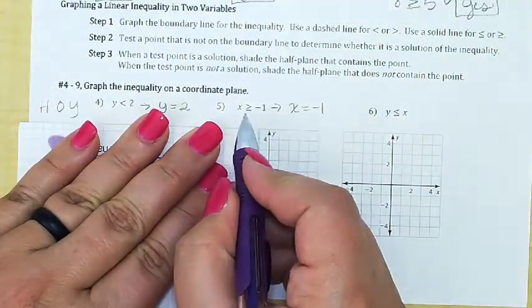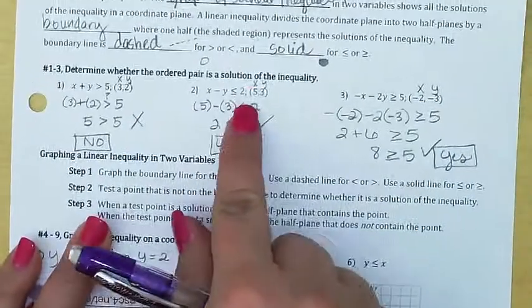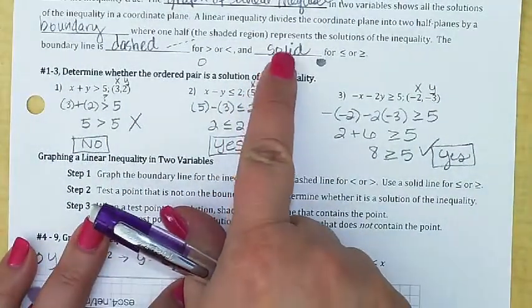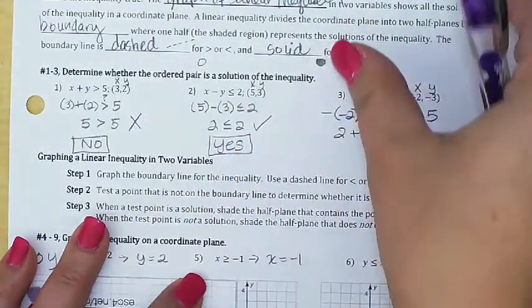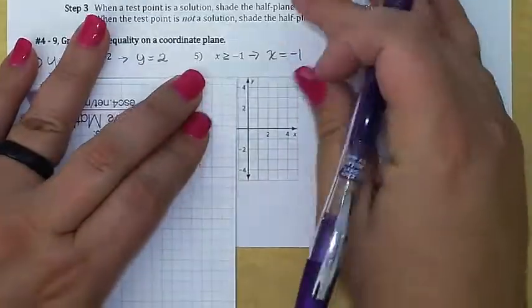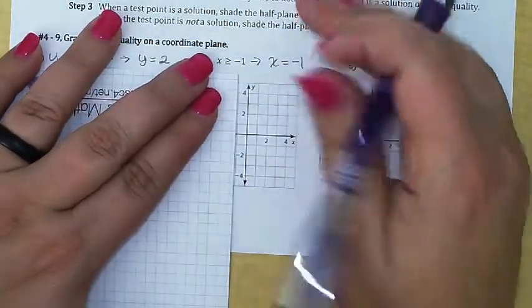And then I notice it does have the "or equal to." So this does include the boundary, and it's going to be a solid line. It's like having that filled-in circle back in the day. Now it's going to look like a solid line.